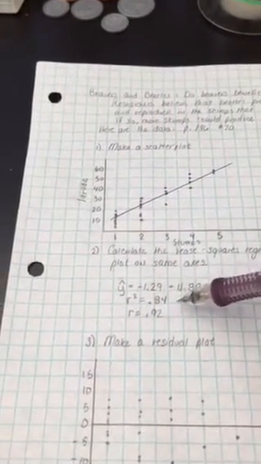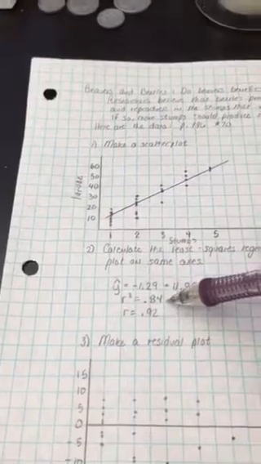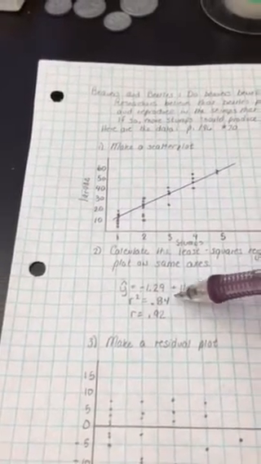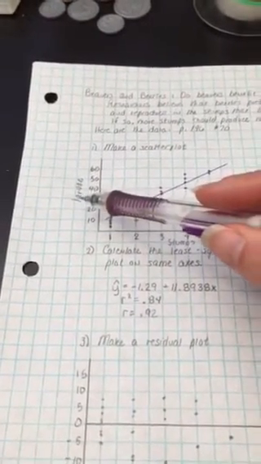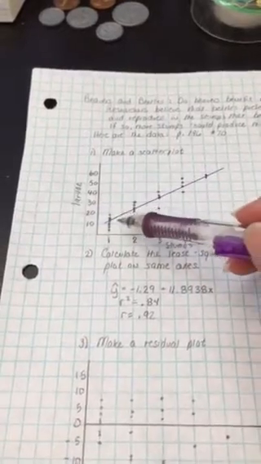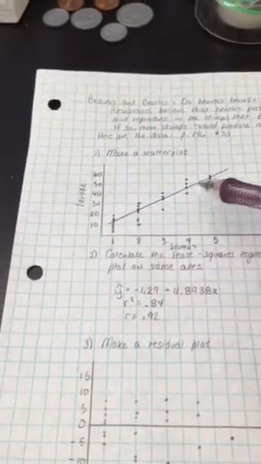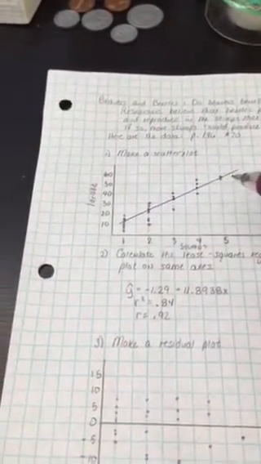Let me say it again. 84% of the variation of the beetle larvae is accounted for by the least squares regression line.